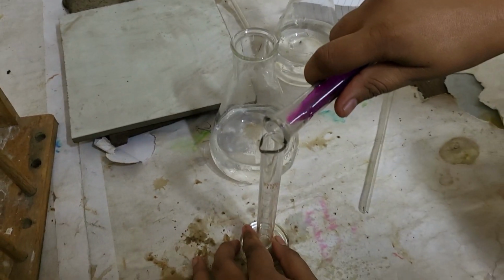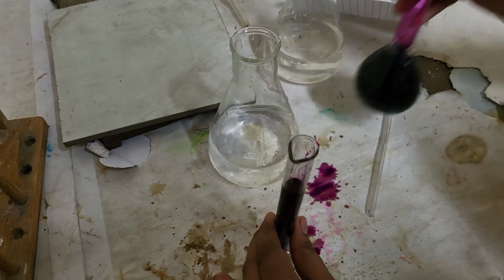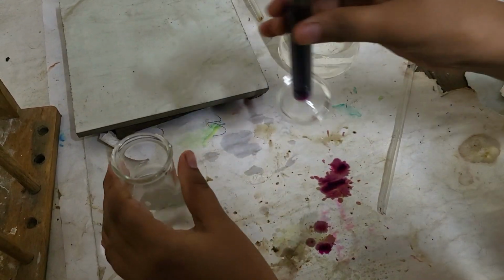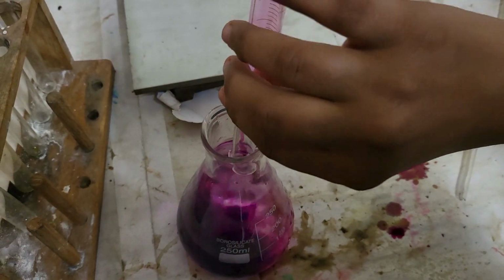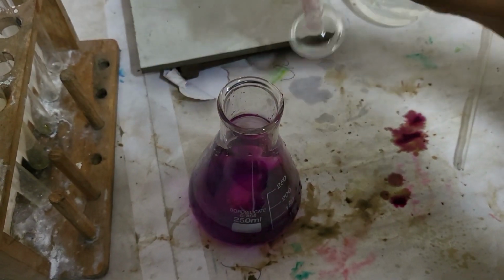Now using the measuring cylinder we will measure 1 ml of KMnO4 and mix it into 100 ml of distilled water taken in a conical flask to prepare 0.001 normal potassium permanganate solution.